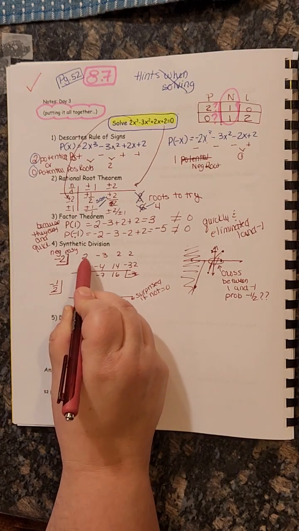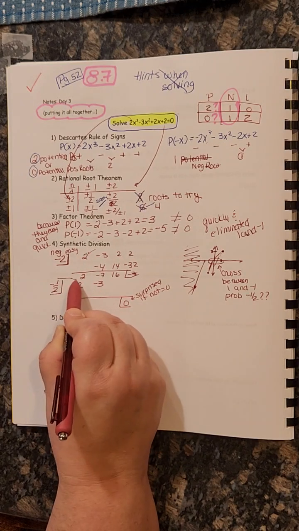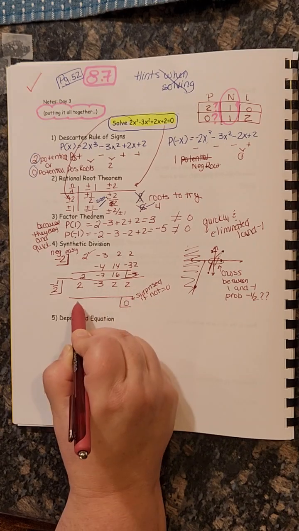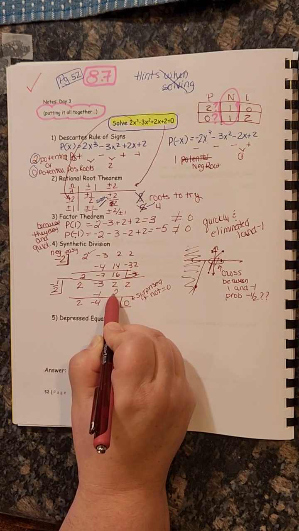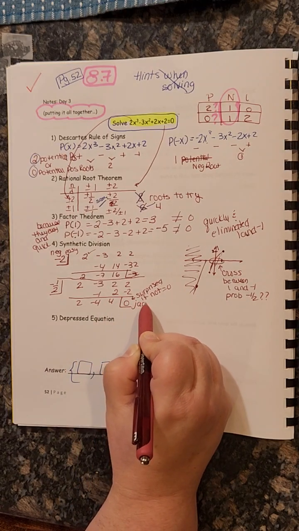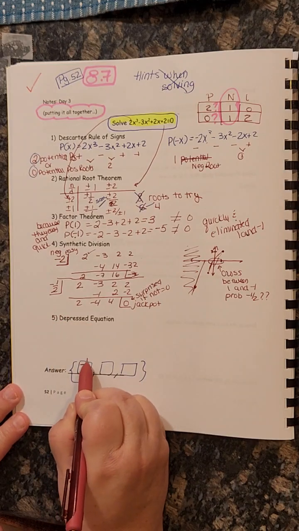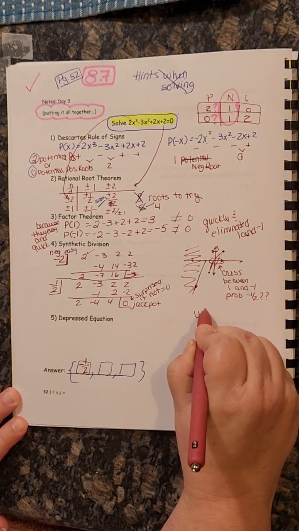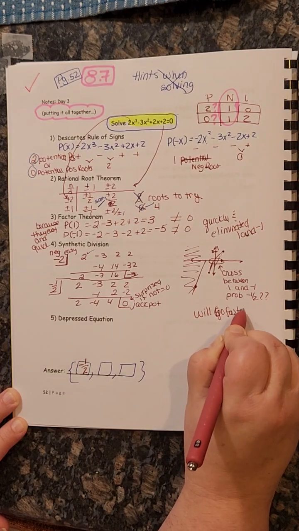So I'm going to start with this 2 again over here. 2, -3, so it's a different one I'm trying. 2, -3, 2, and 2. So 2, -1, -4, 2, 4, -2. I hit the jackpot. So that's terrific. So now I know one of my solutions is -1/2. This will go faster with more practice.